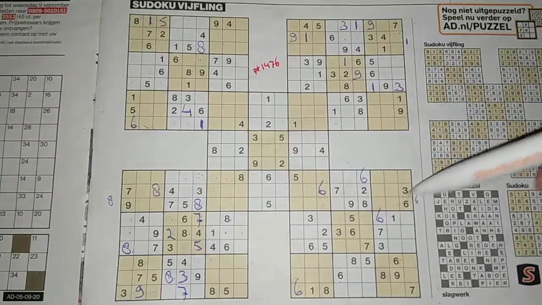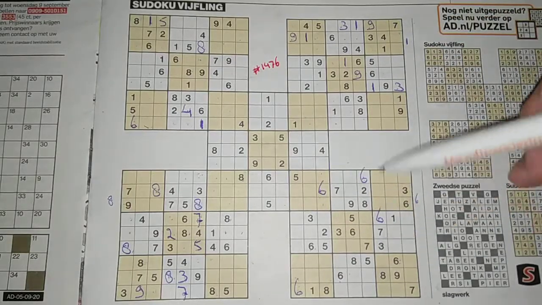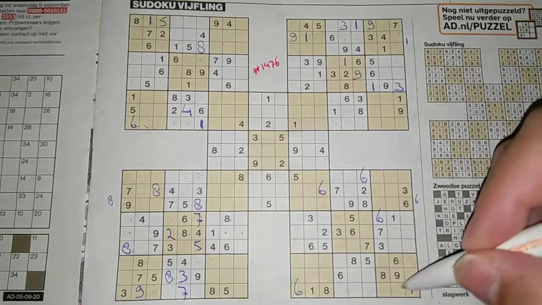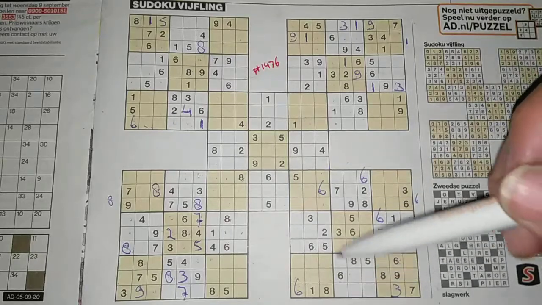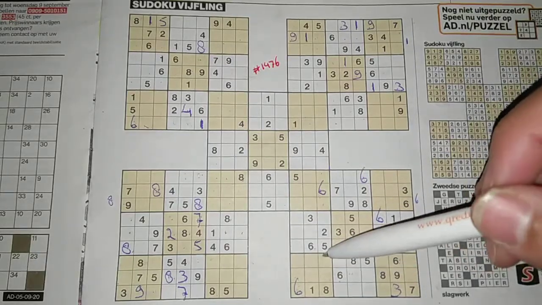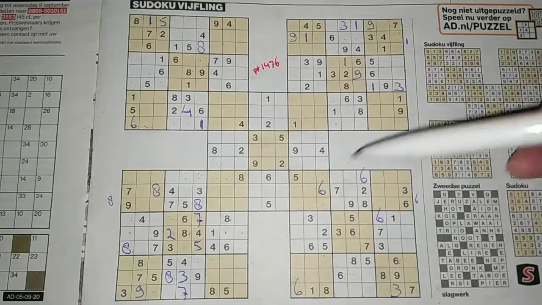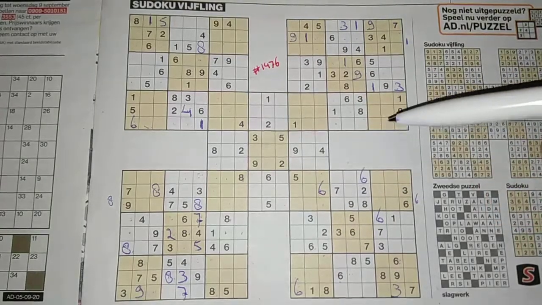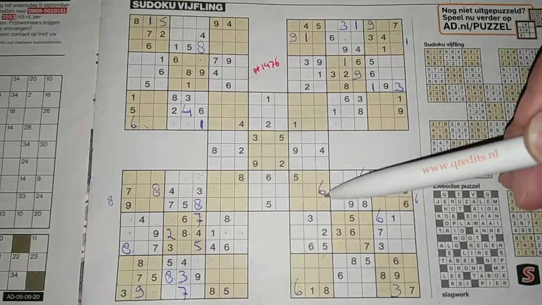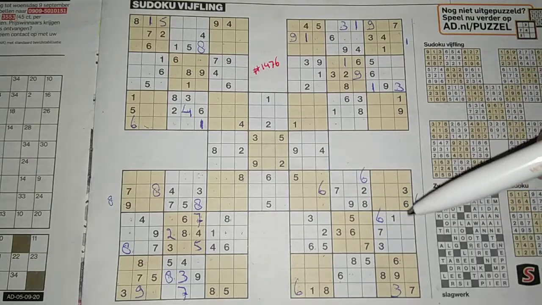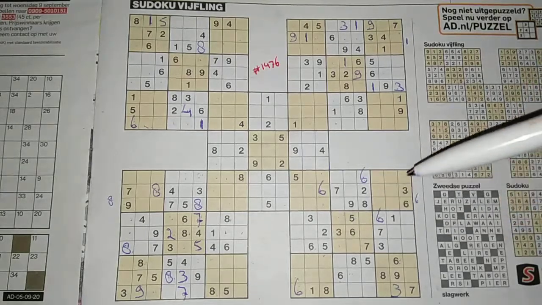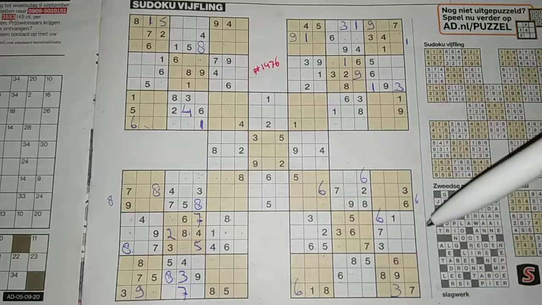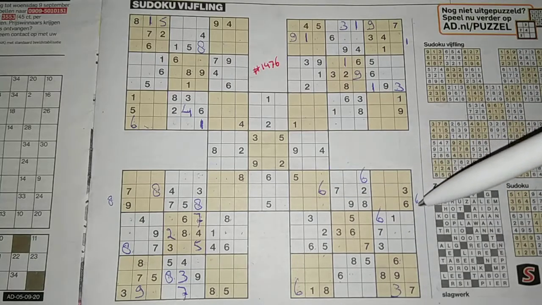3 in this last column, 3 in that column. So the column between, only place for a 3 should be here. Then 8, 7, 5, 5.